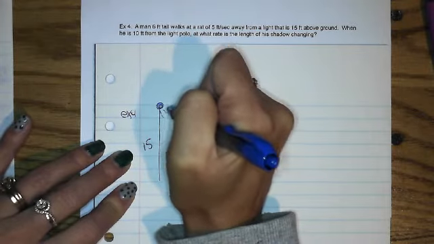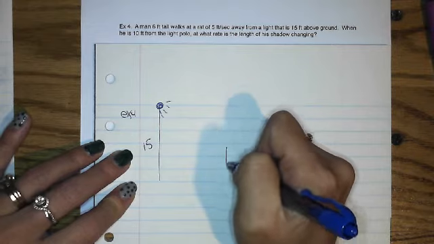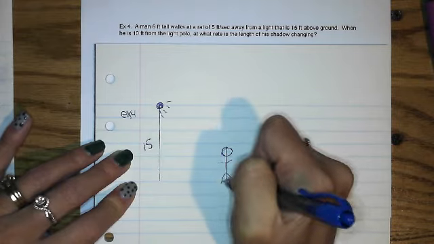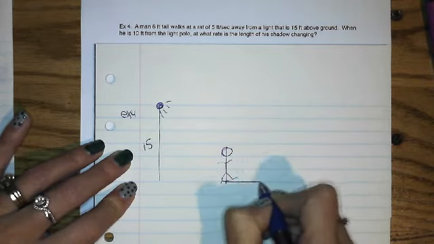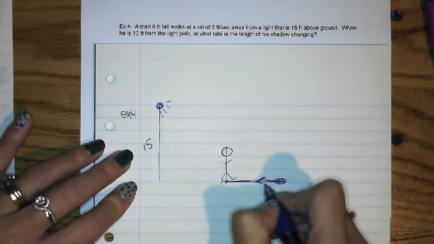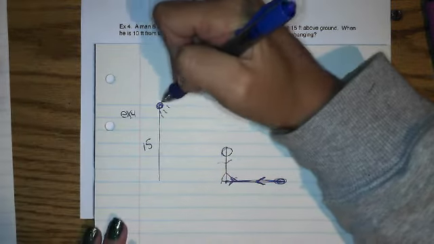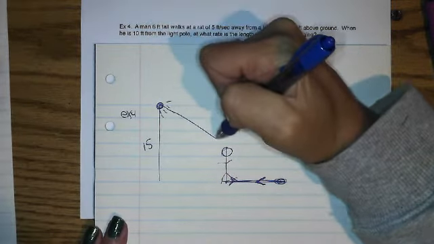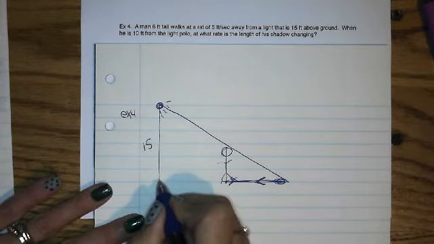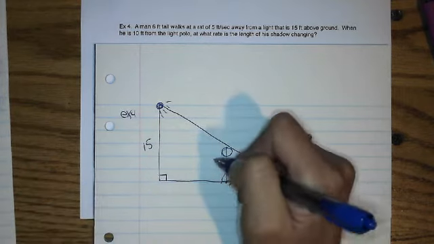So drawing a picture, we've got the light pole. That is a constant 15 feet tall. It's not going to change. The light at the top shining. And we've got our 6 foot tall man with his shadow on the ground. Okay, and that's created because of the light shining behind him. His body stops all of that light, creating the shadow.